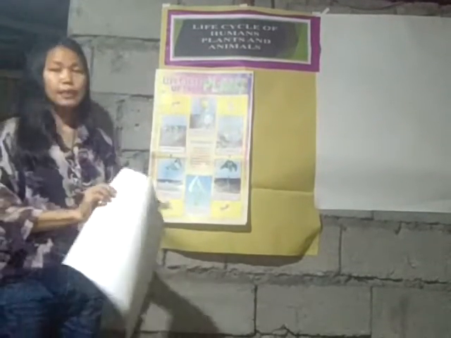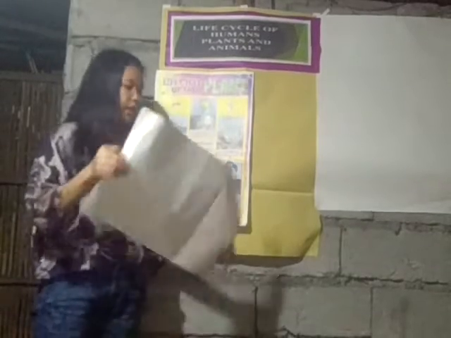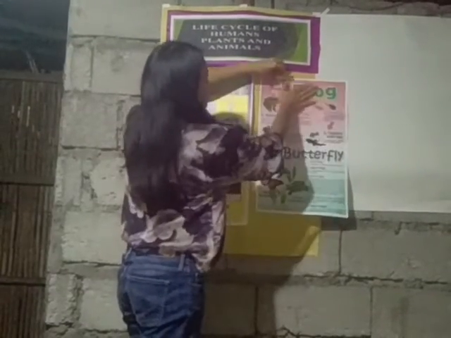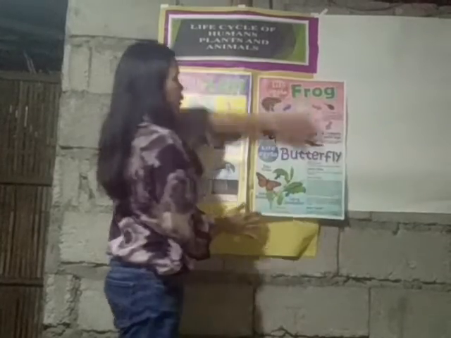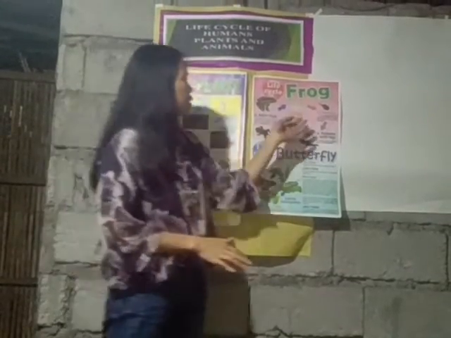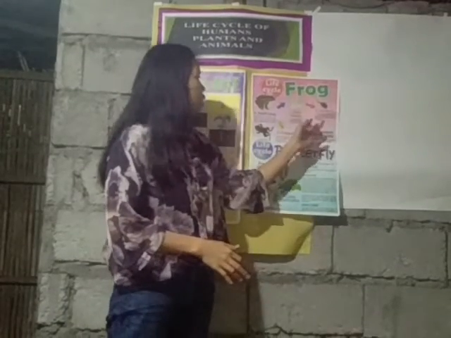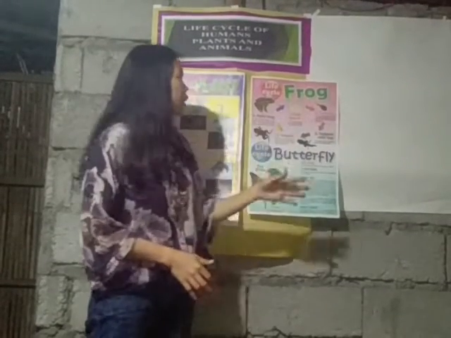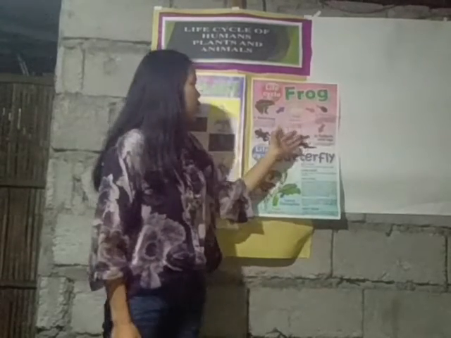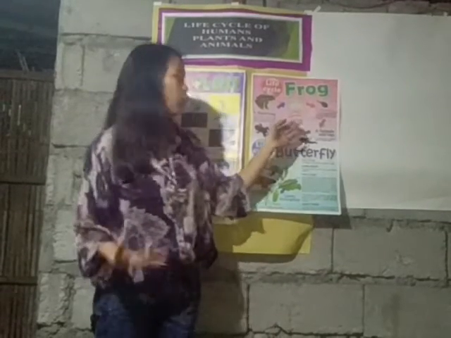We will discuss complete and incomplete metamorphosis. We first go to incomplete metamorphosis, and an example of that is the life cycle of a frog, which has only 3 stages. These are the egg, the tadpole, and the adult frog. First, the eggs. The female frog lays clusters of eggs in or near the water.